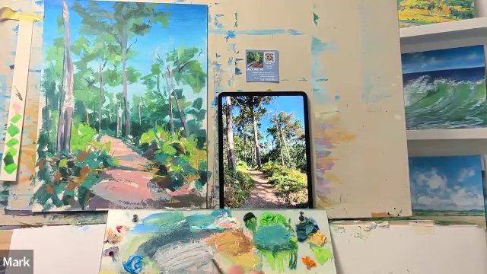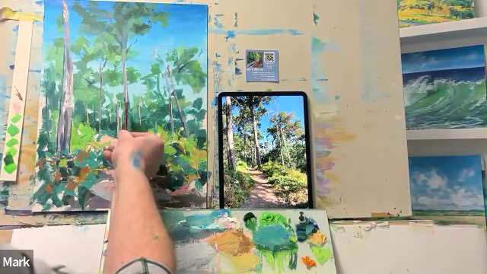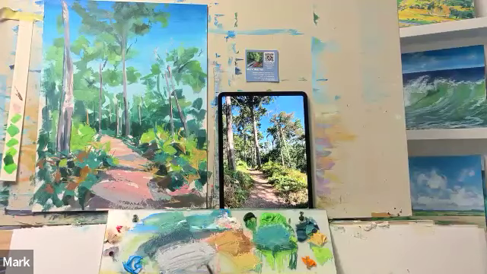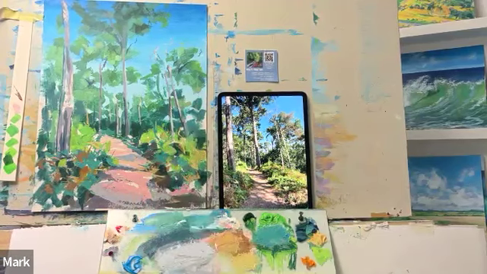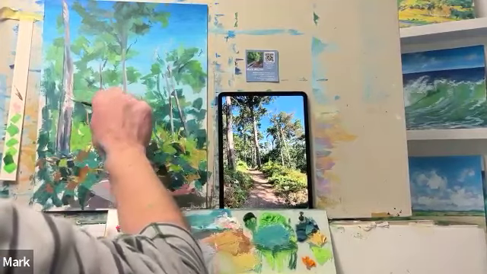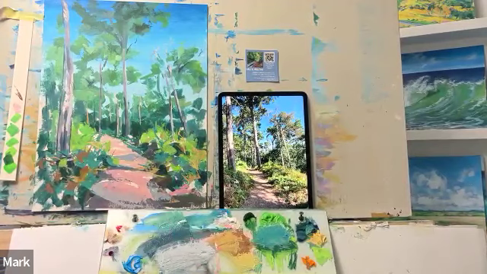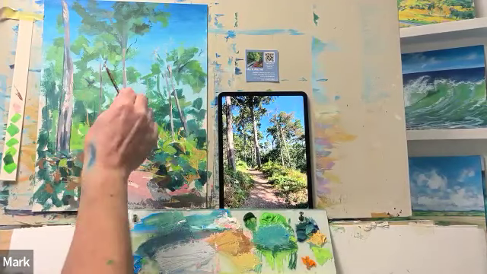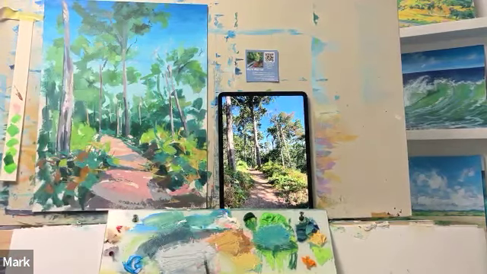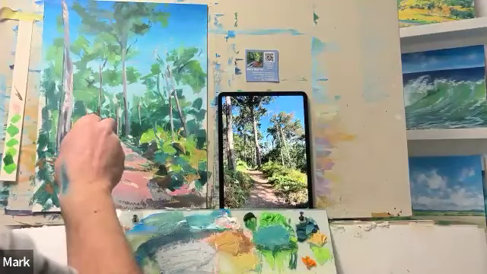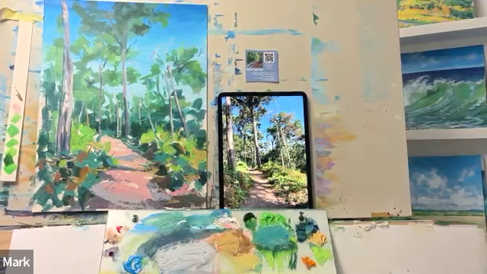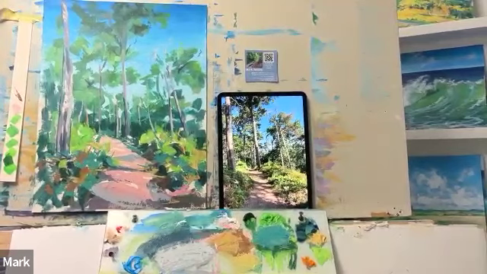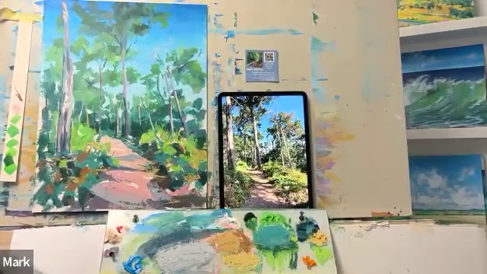So more white with that color I just used on the ground. Naples yellow again.